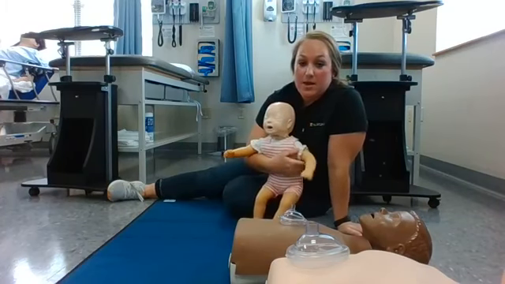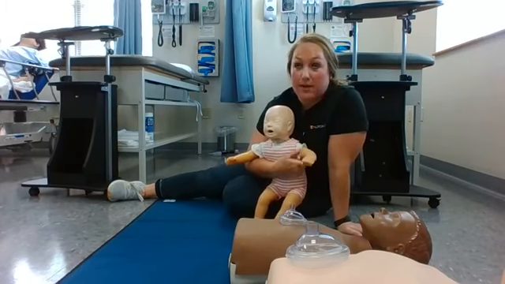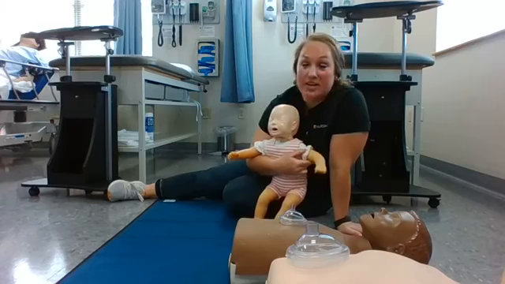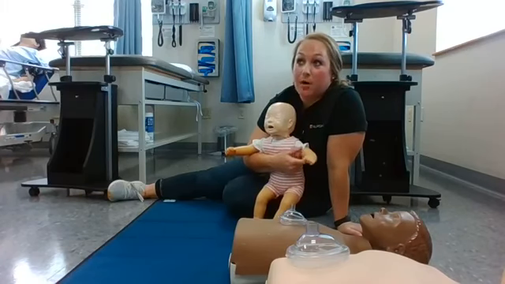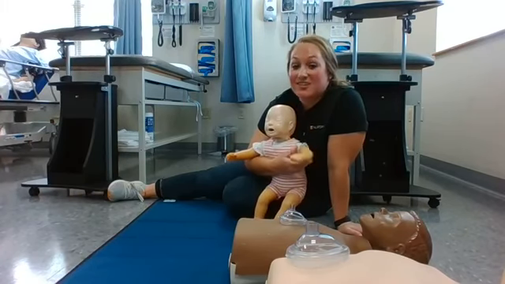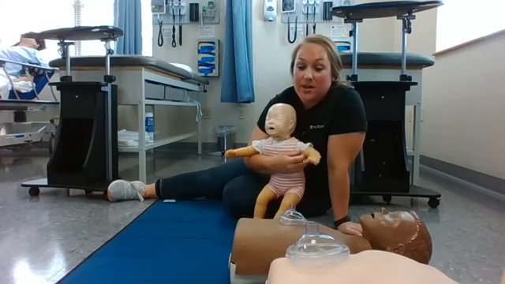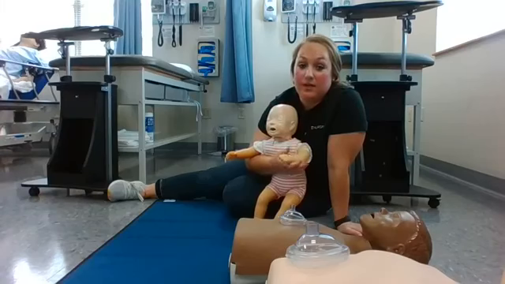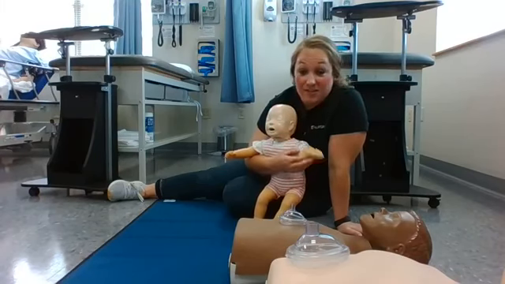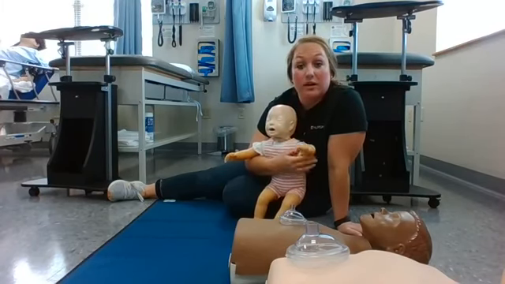If the baby or the pediatric patient doesn't have a pulse that's higher than 60, we need to start BLS. So even if they have a heart rate of 59, we need to go ahead and start CPR because clearly they're having some respiratory issues.